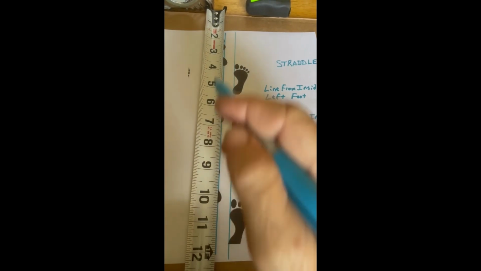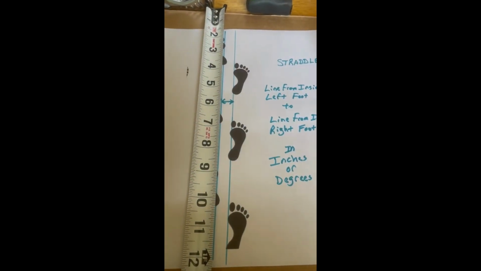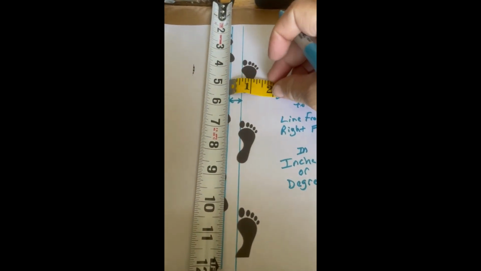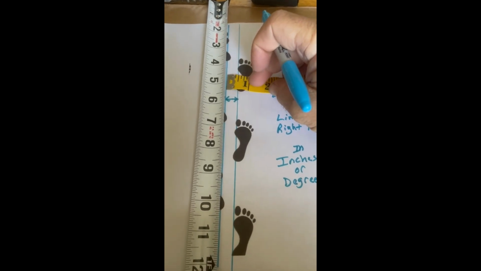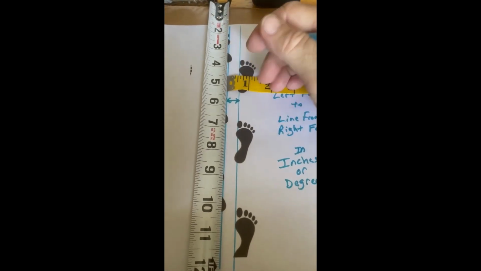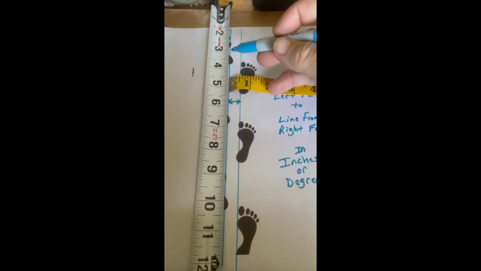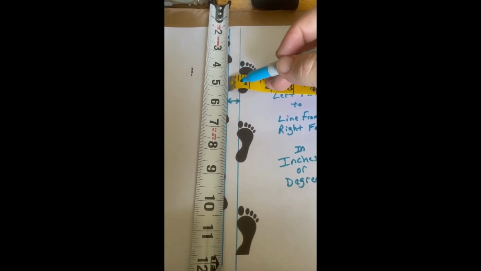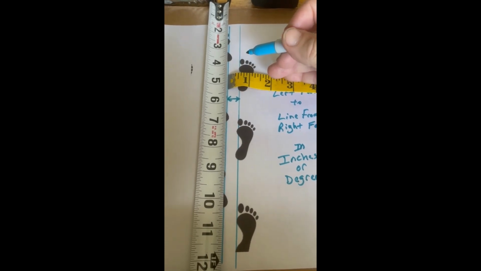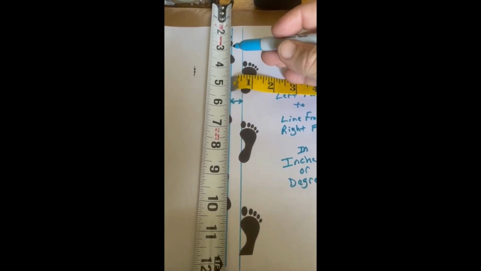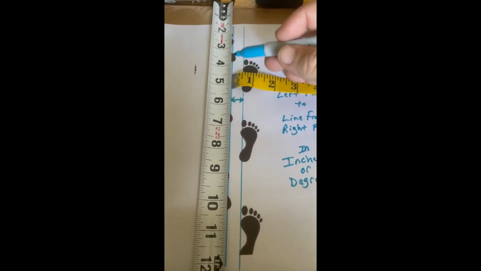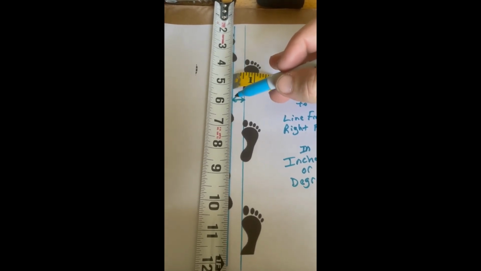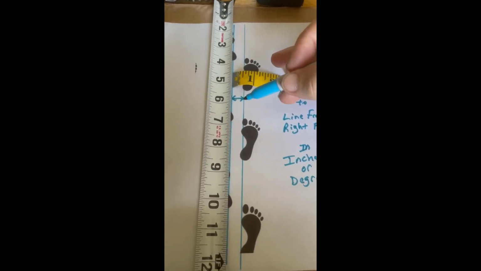So if you run your tape measure out, line them up, and then you take another tape measure and measure that distance between the edge of that foot and the edge of this one. So that measurement's going to be your straddle. You're measuring from one line of the left foot to your line of the right foot. That's your straddle.